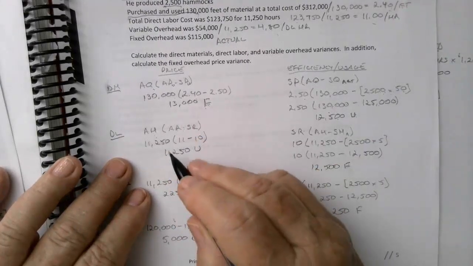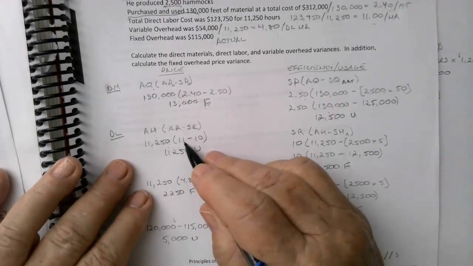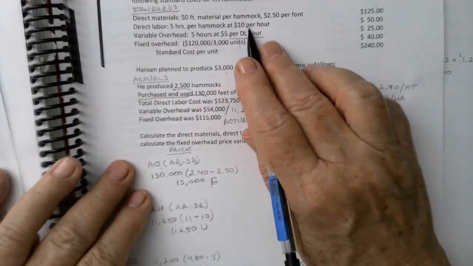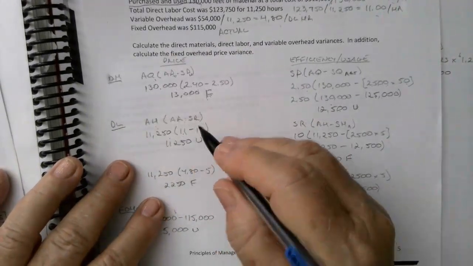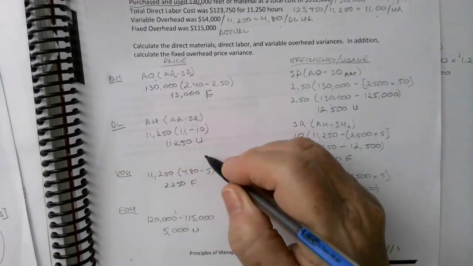Our actual hours are 11,250. Our actual rate is $11 per hour, and we planned on $10 per hour. So 11 minus 10. That's our actual, there's our standard. This variance is unfavorable, and it's 11,250 because that's $1.